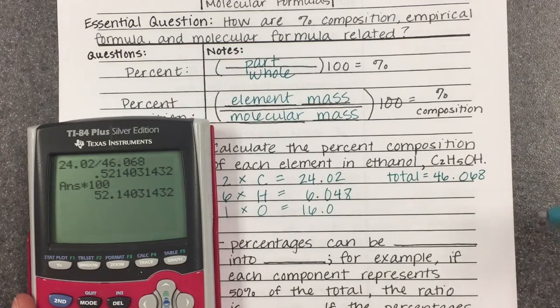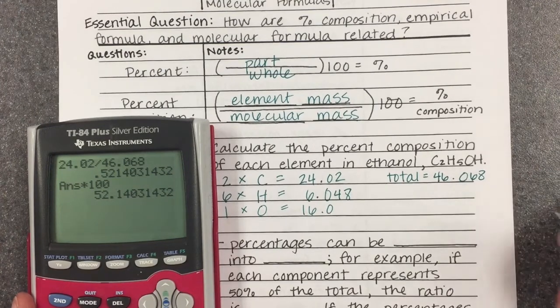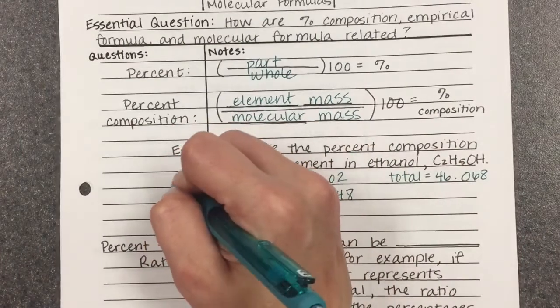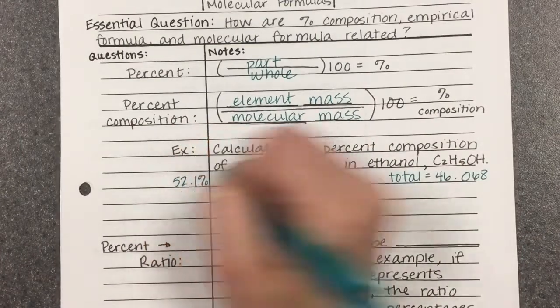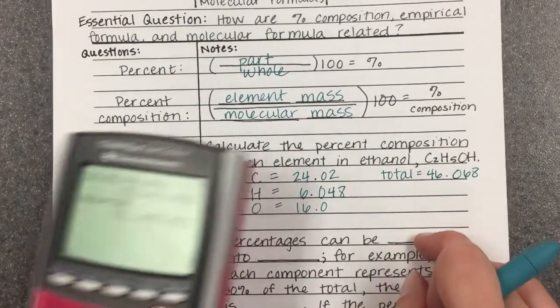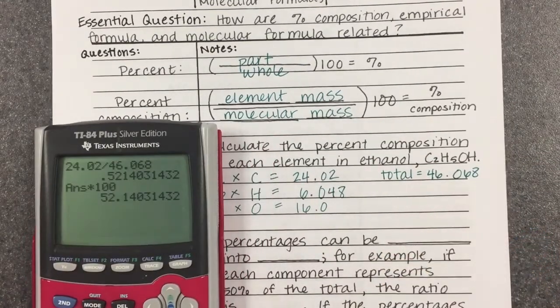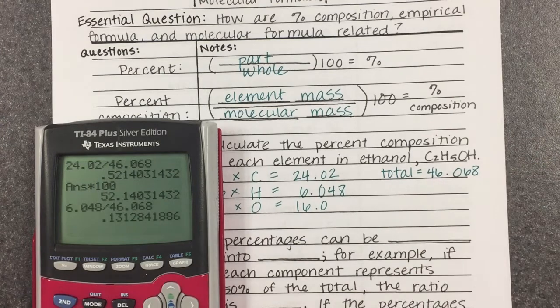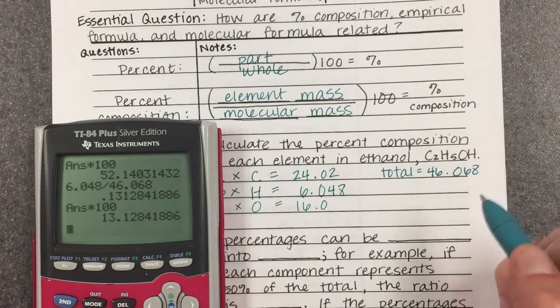And so I'm going to leave 3 significant figures in my answers, so 52.1%, okay? So then it's the same process for hydrogen. I would take the mass of the hydrogen, so 6.048, and divide it by the mass of the whole molecule, 46.068, multiply by 100, and I get about 13.1%.